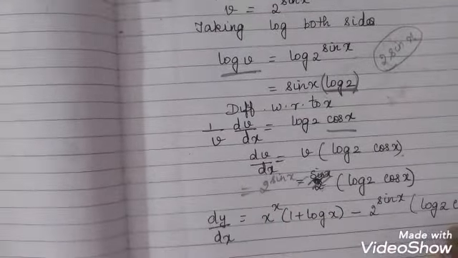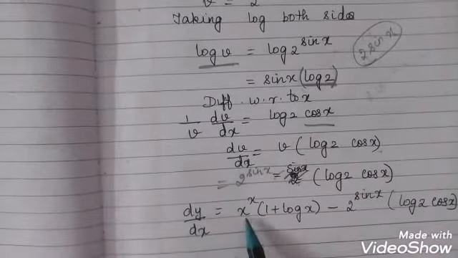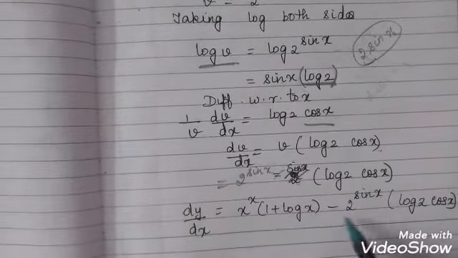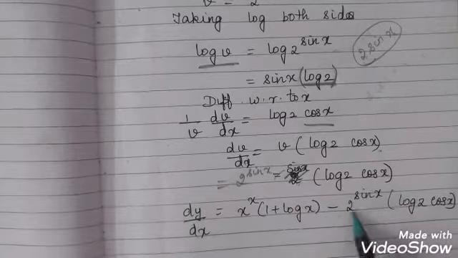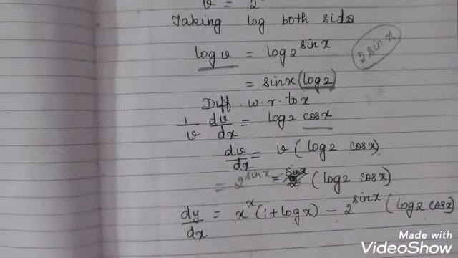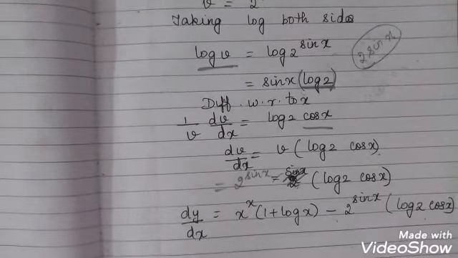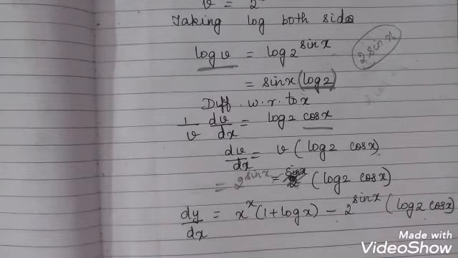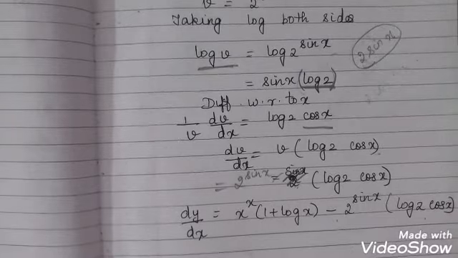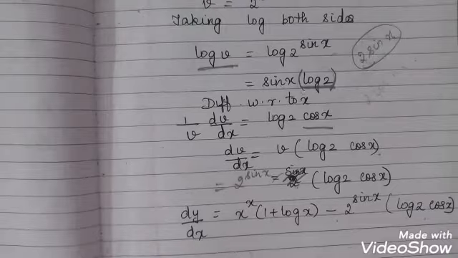Now we'll write what is your dy by dx. It is equal to, you know what is du by dx. It's x power x into 1 plus log x minus your dv by dx, which is 2 power sin x into log 2 cos x. You understood here? So this is the working rule for logarithmic differentiation. When you have a sum of two values with powers of variables, suppose you have it as power x or something like that, this is the working rule you have here. So always split it and don't apply log directly here.